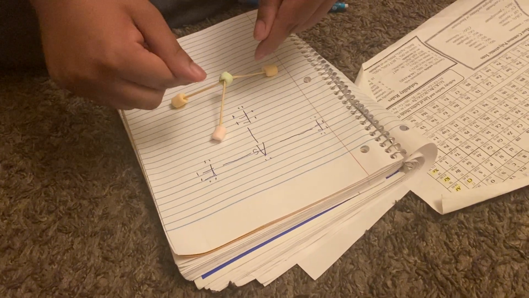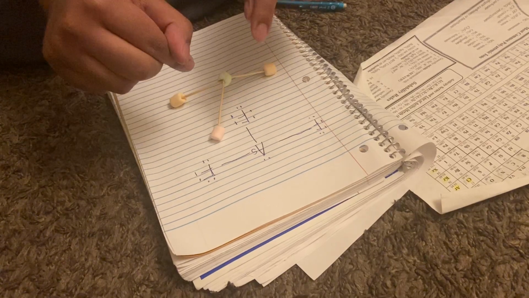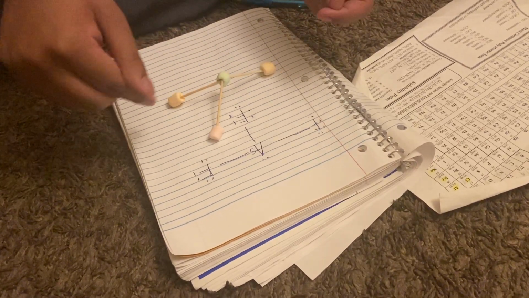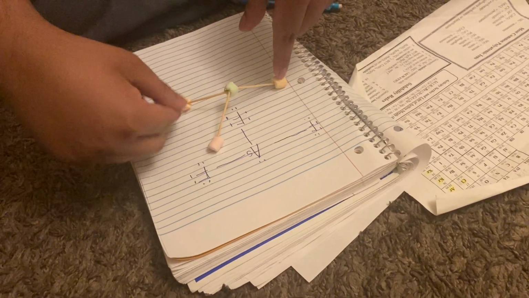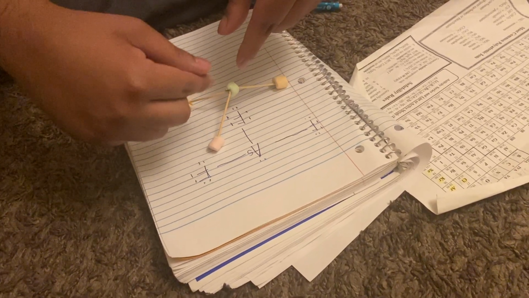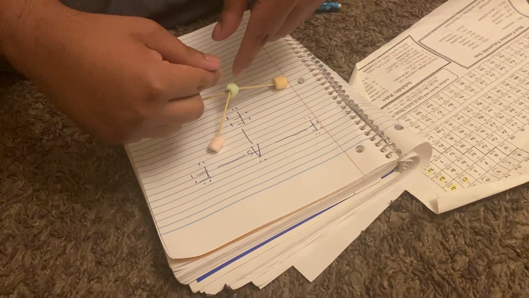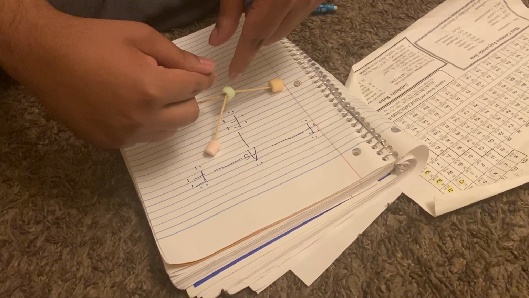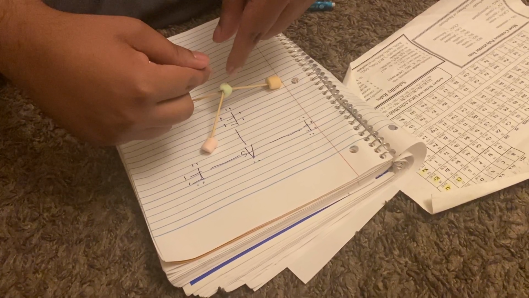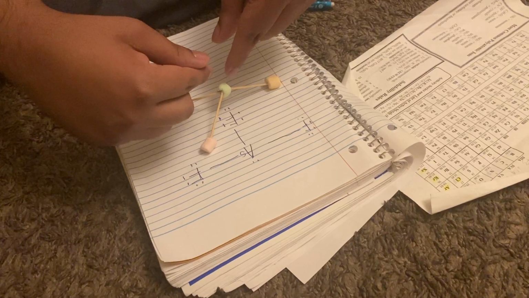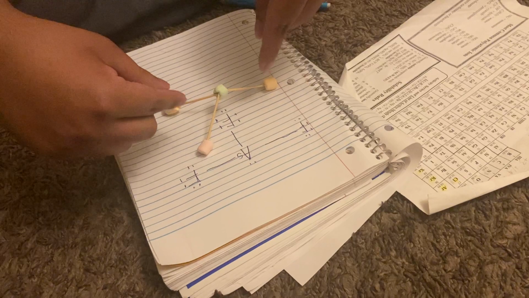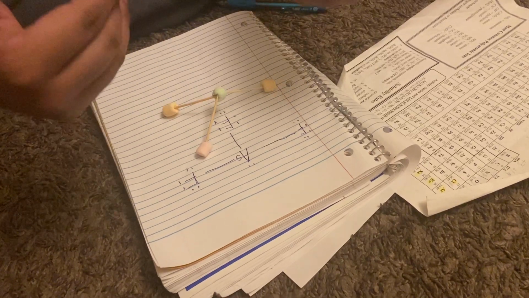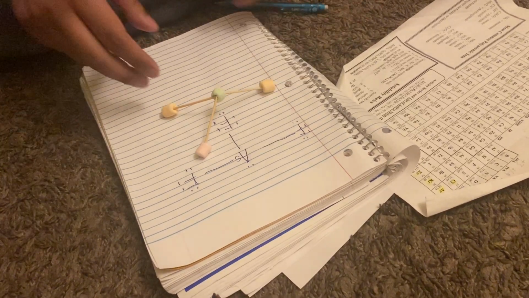I made this model using colored marshmallows and toothpick sticks, and I put the F3 atoms. I put the As atom on the central position. The green marshmallow is the As atom, and the other 3 pink marshmallows are the F atoms.